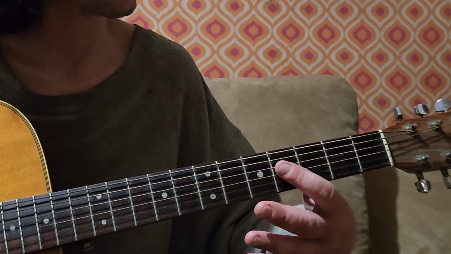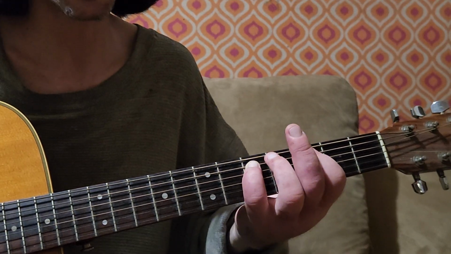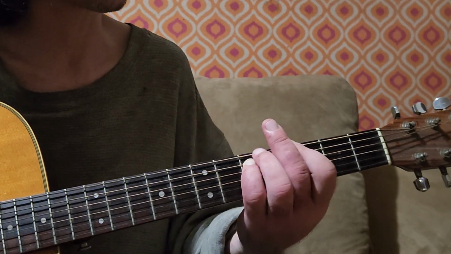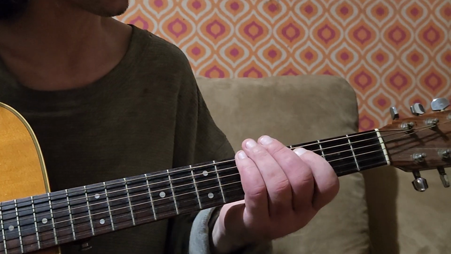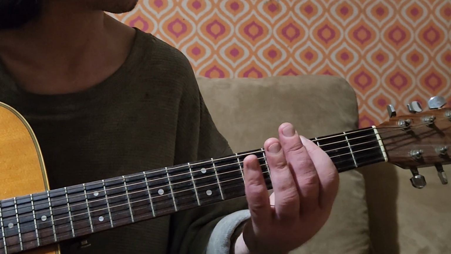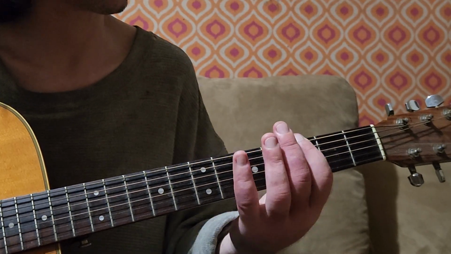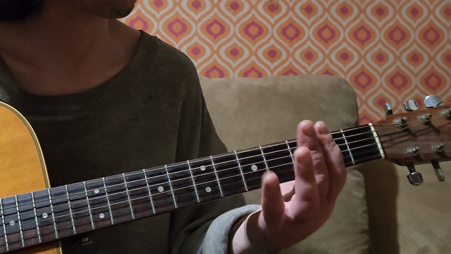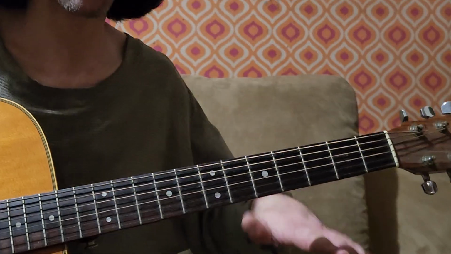We're doing D, F, mid D. Now the triplet comes in: D, F, G, C, G, F. That's correct. The F ends it. And that's going to be the 4.